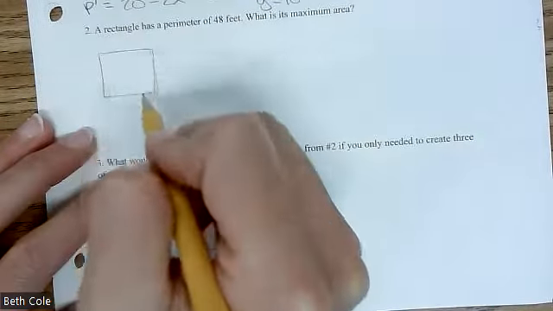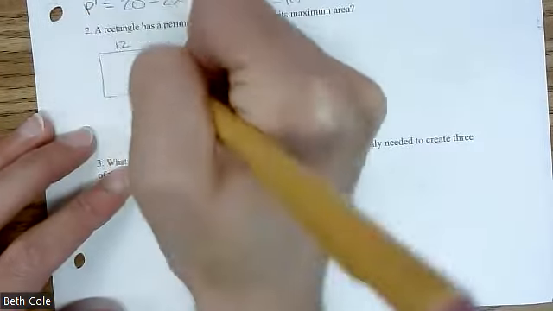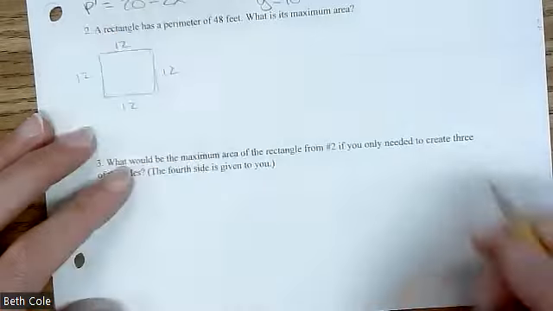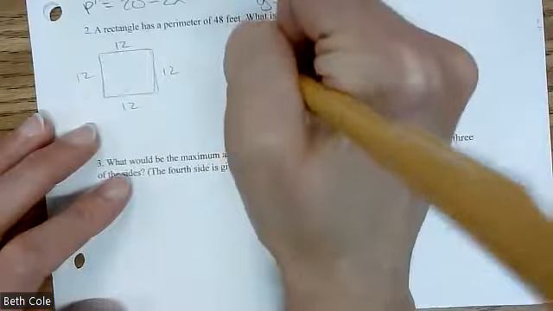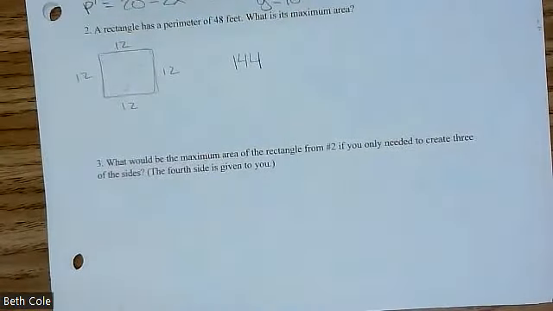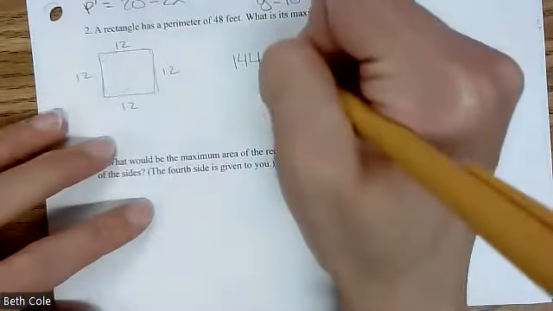So if it's a square with a perimeter of 48 feet, what is each side going to be worth? Yeah, they're all 12 feet, right? So what's the area? 144. Now, units are a little trickier for that one because it's area. So it's 144 feet squared.